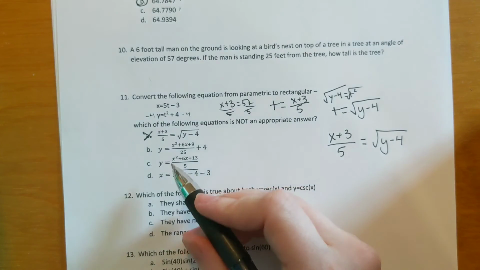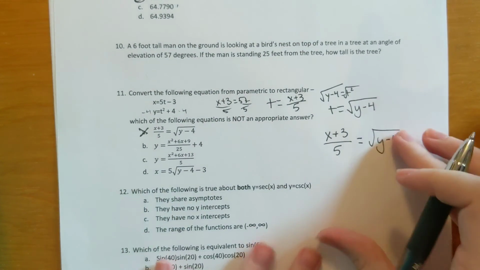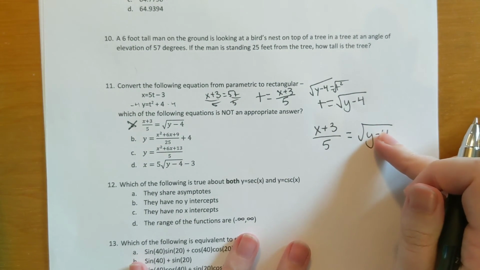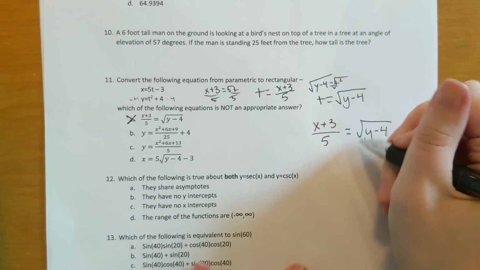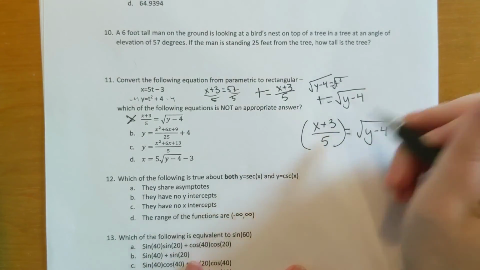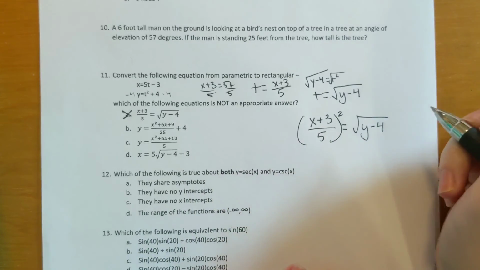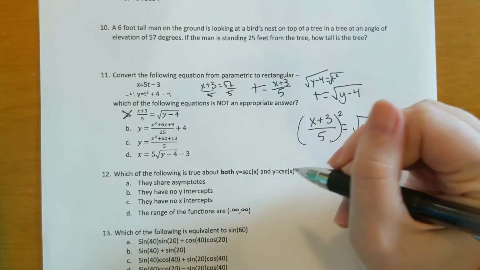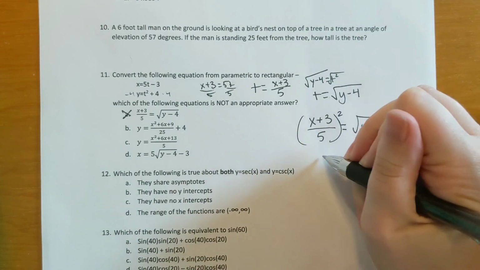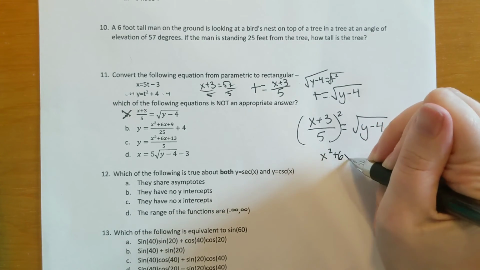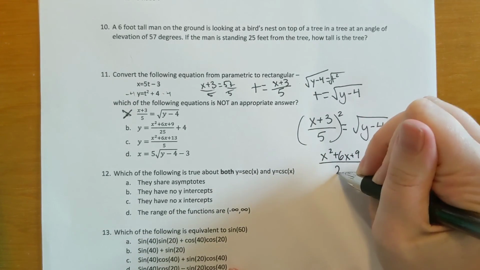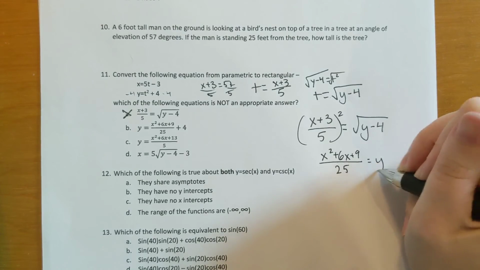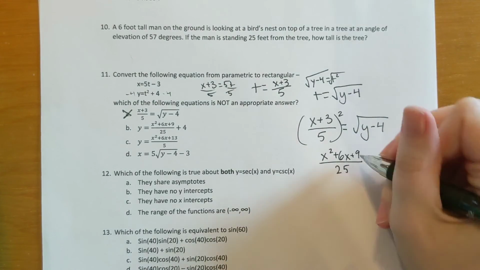Okay, well, the next one, it's solving for y, so let's just go ahead and solve this for y, see what it looks like. So the first thing we need to do is square both sides, and this is where the typo came from, because when you square it, you have to square the top and the bottom of a fraction. X plus 3 squared is x squared plus 6x plus 9 divided by 25 equals y minus 4, and then we would just add 4 to both sides.